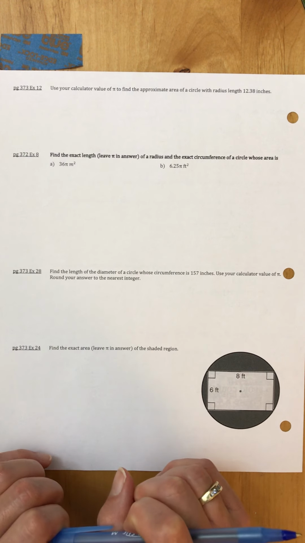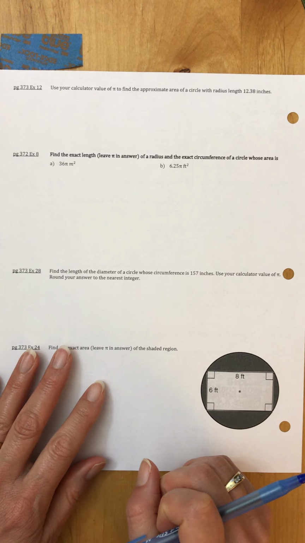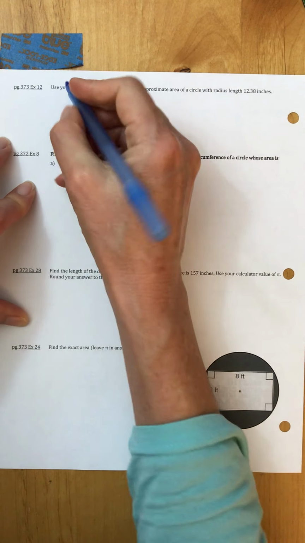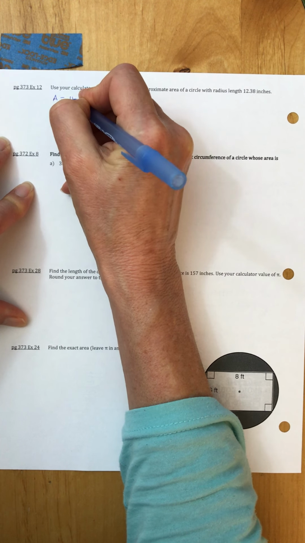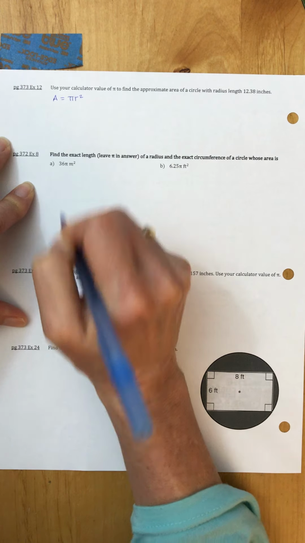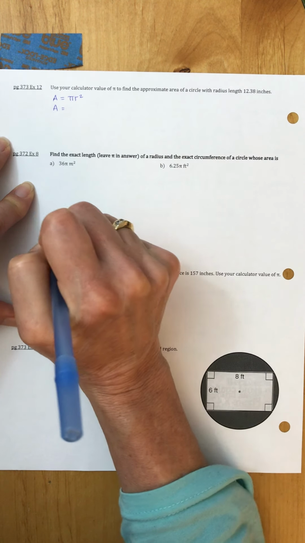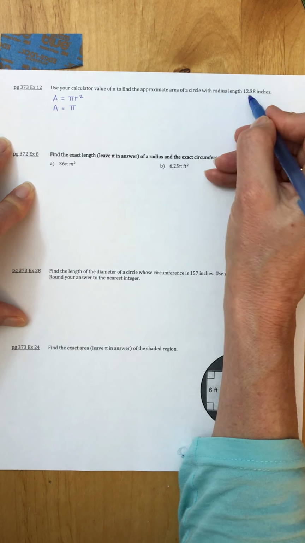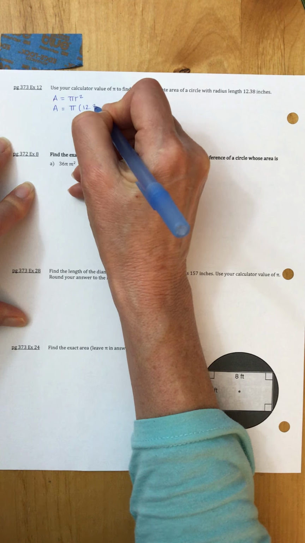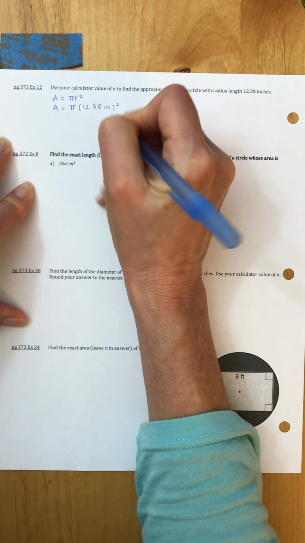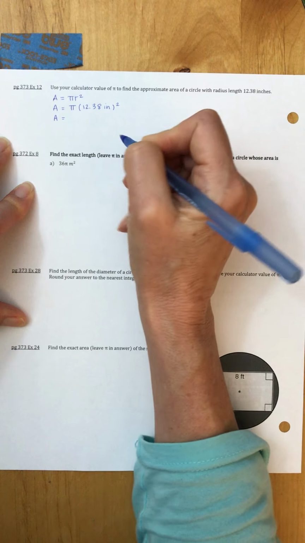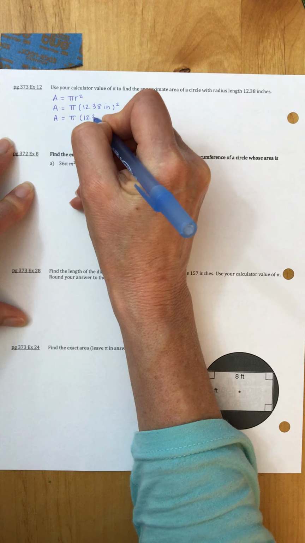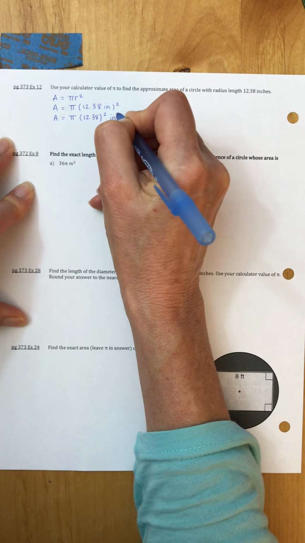So in number 12 here it says use your calculator, value of pi, to find the approximate area of a circle with radius length 12.38. So our formula here is A equals pi r squared, the area of a circle. We're being told to use our calculator there to find it, so I'm just going to put pi here. And then for radius, they've given it to us, it is 12.38 inches, squared. So we're going to have pi times 12.38 squared, and then inches squared.